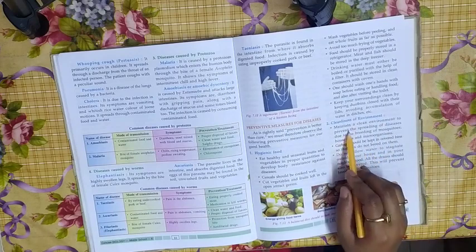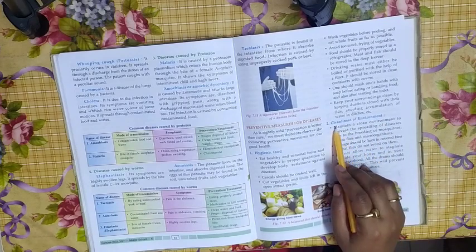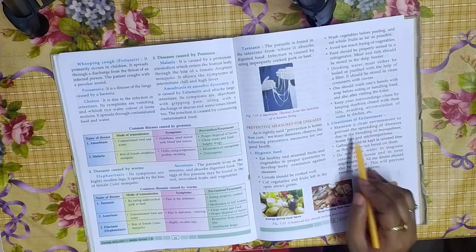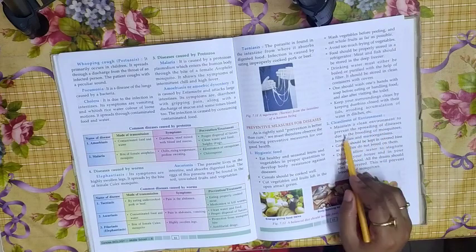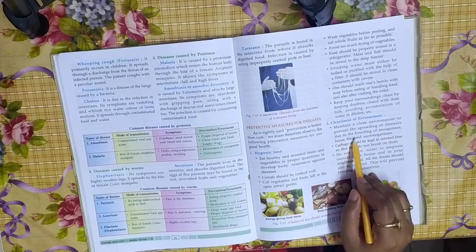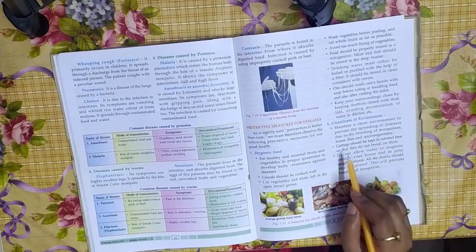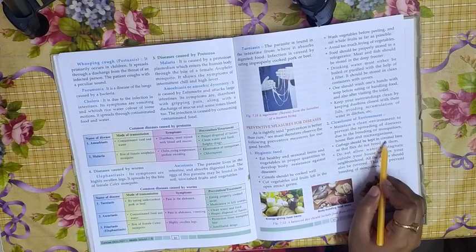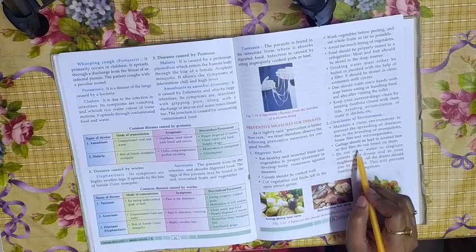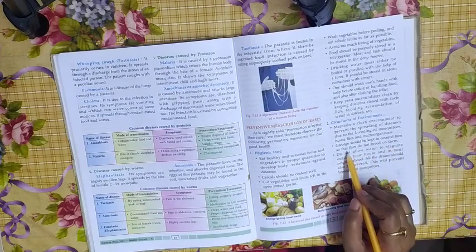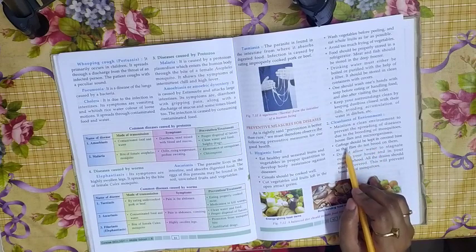And the second most important thing for keeping ourselves healthy is what? Cleanness of environment. So maintain a clean environment to prevent the spreading of diseases due to the breeding of mosquitoes, houseflies and microorganisms. And second, garbage should be kept in covered bins. Why? So that the flies do not breed on them. Because flies breed where? Yes, on the garbage.